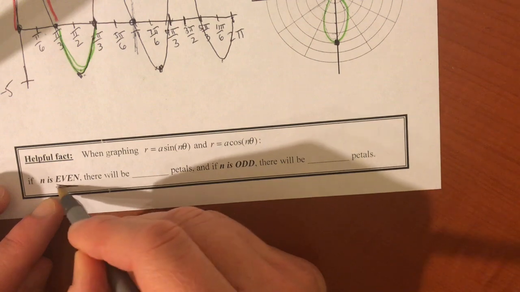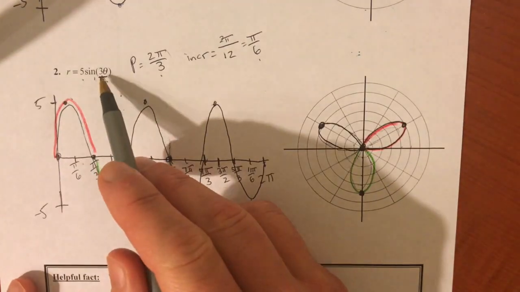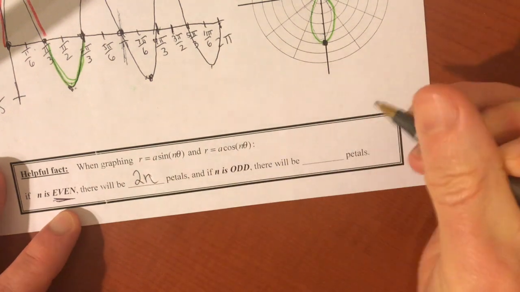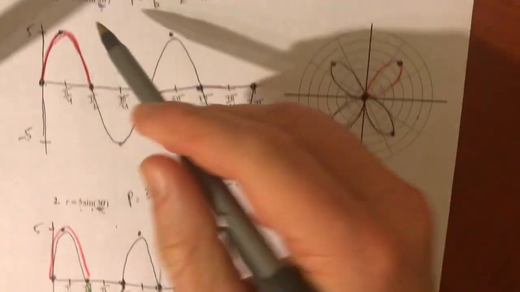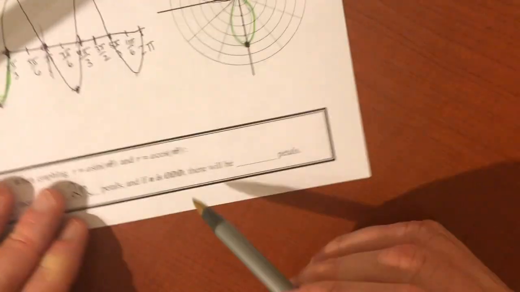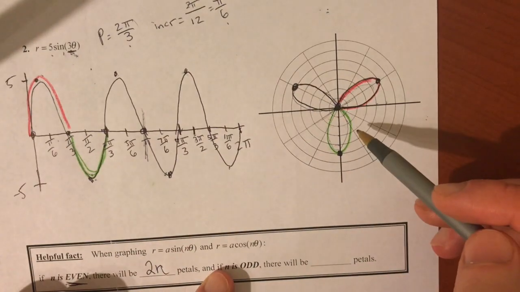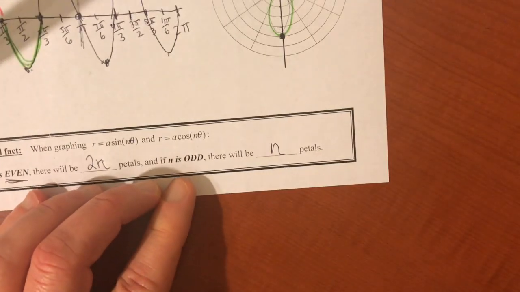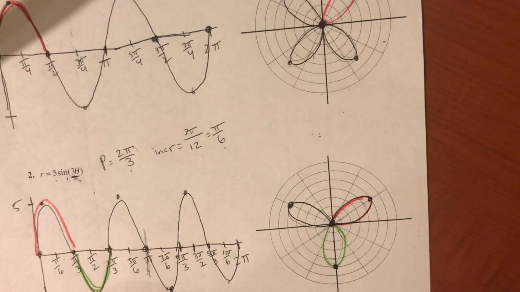If the n, that multiple on the inside, the n times theta, if n is even, there will be 2 times n number of petals. That's why we had 4 here. If I had put a 4 theta, there would have been 8 petals. But if n is odd, like in this case, n was 3, and we had 3 petals. So if n is odd, you'll just have n number of petals. So okay, so you've seen two examples, one with an even, one with an odd. That might be good for you.